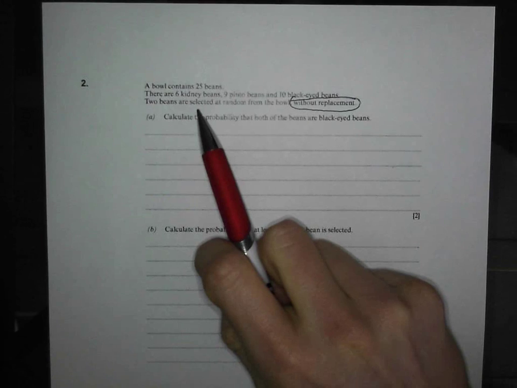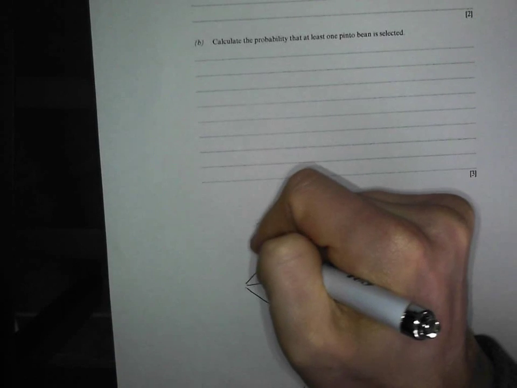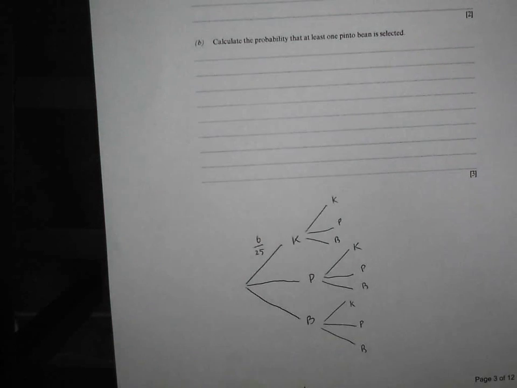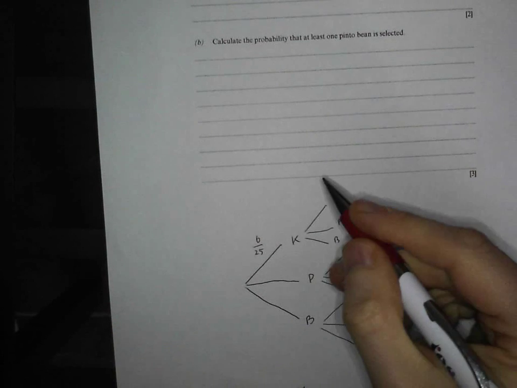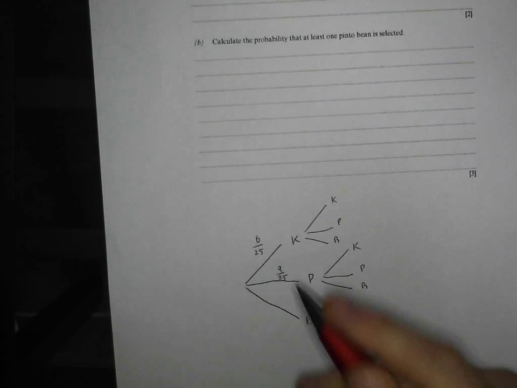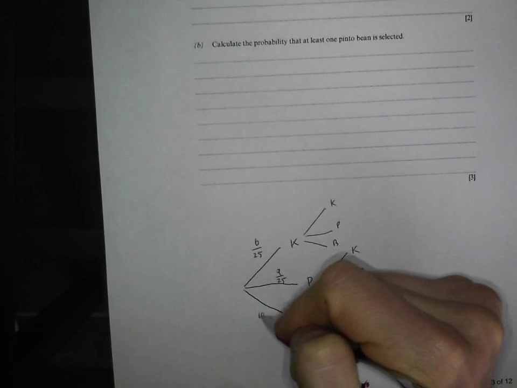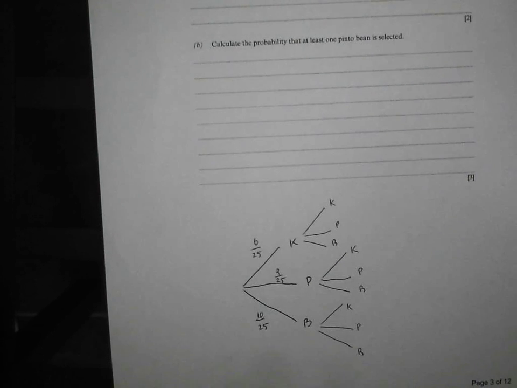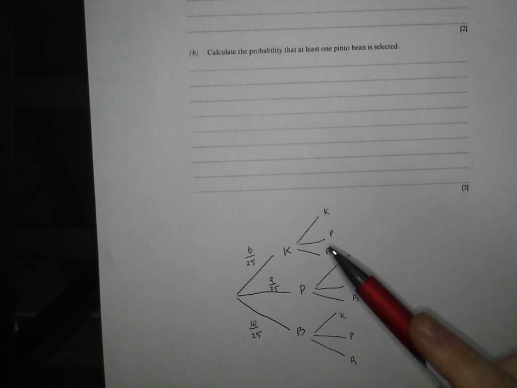6 kidneys, 9 pintos, 10 black-eyed beans. So 6 out of 25 probability of getting a kidney, 9 out of 25 probability of getting a pinto, and 10 out of 25 for getting a black-eyed bean. Easy. Now, this is where people can go wrong, but we're going to be fine.